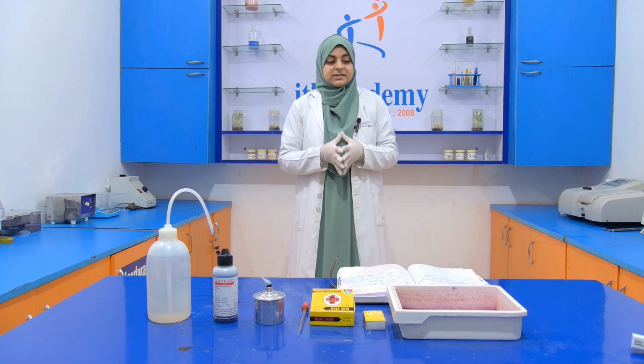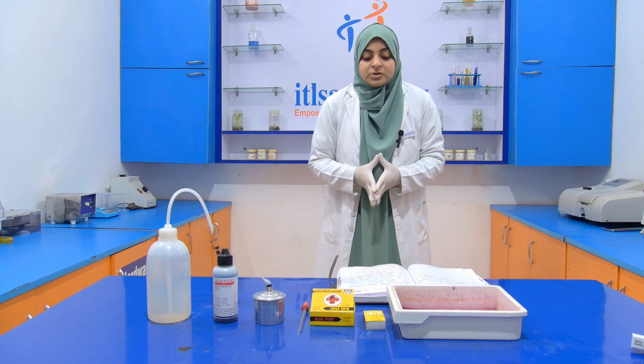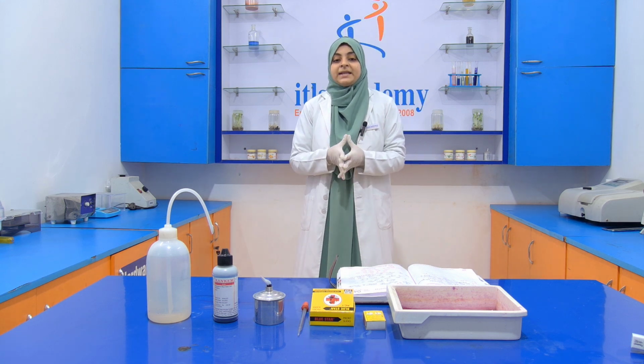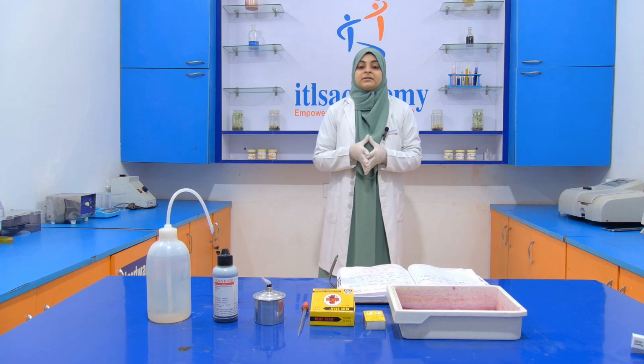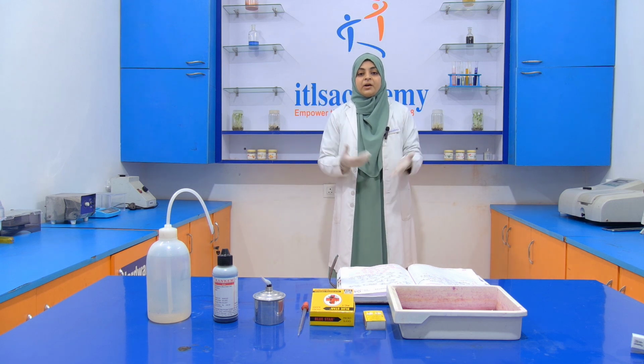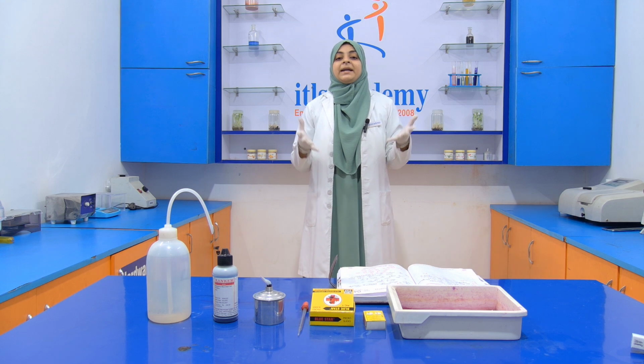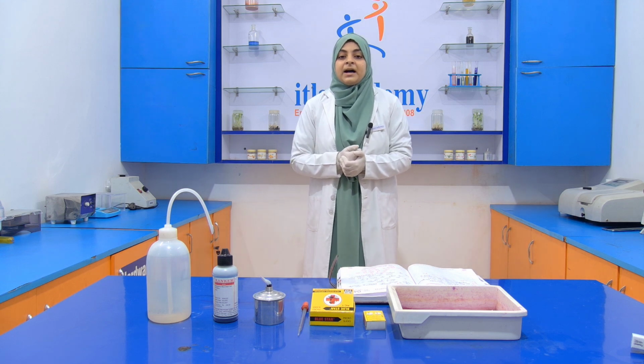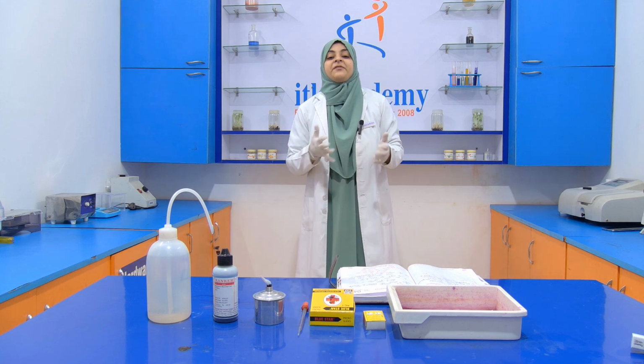So this is the concept of staining. Now the experiment that we are going to perform today is direct staining. Direct staining is also known as positive staining.